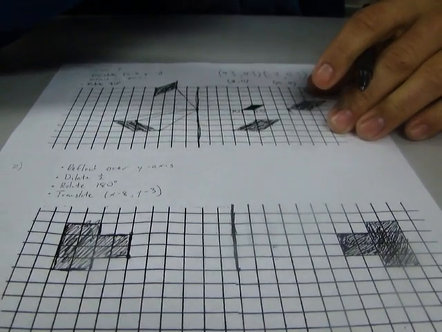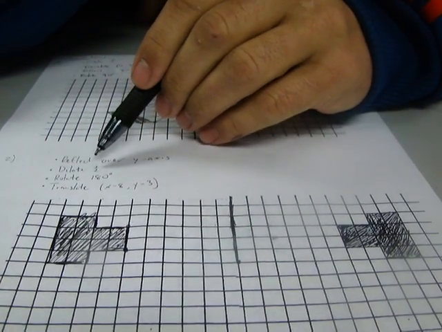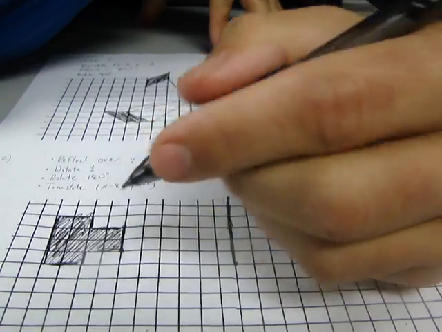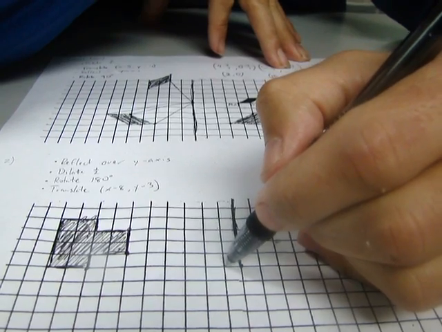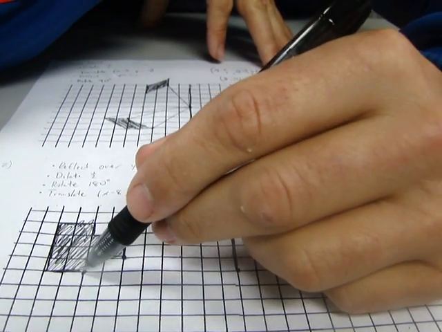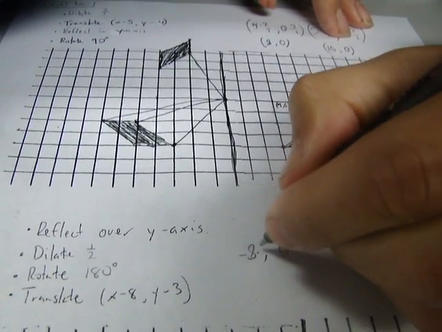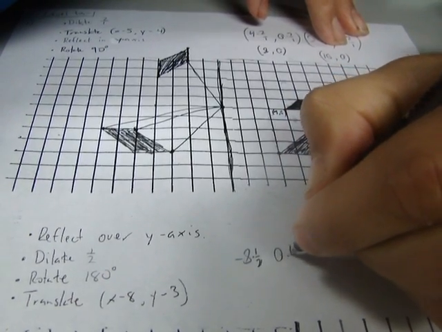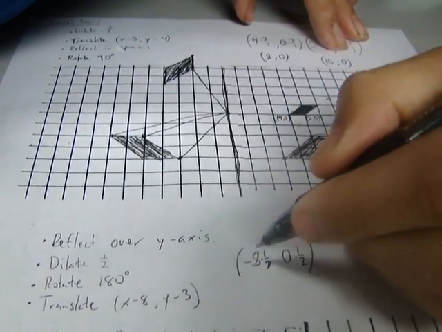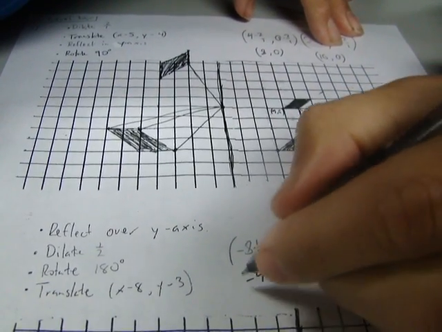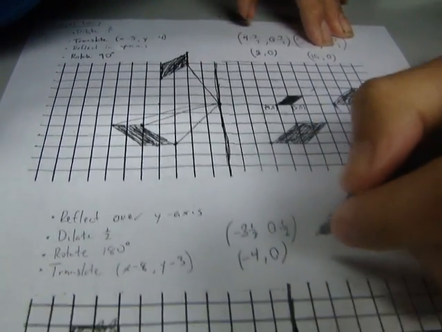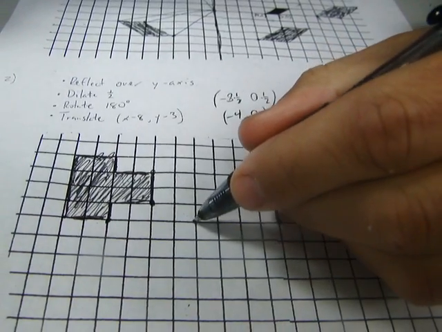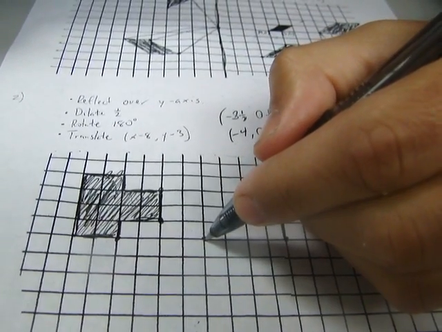Okay. So, second says dilate to 1 over 2. So, for instance, we can take this point right here, which has a coordinate of negative 8, 0. And what we're going to do is multiply by 1/2. So, negative 8 times 1/2 is negative 8 over 2, or negative 4. And 0 times 1/2 is 0 over 2, or 0. So negative 4, 0. So that's 1, 2, 3, 4. So this point here becomes this point.